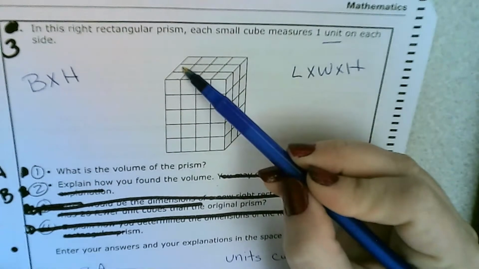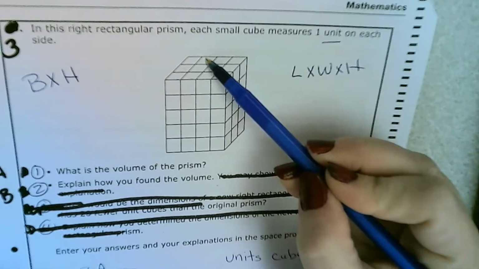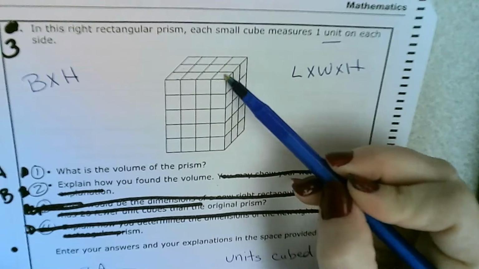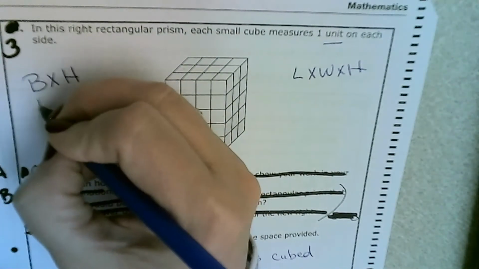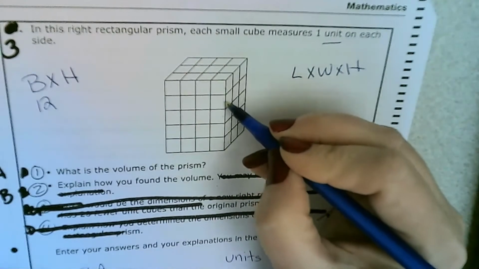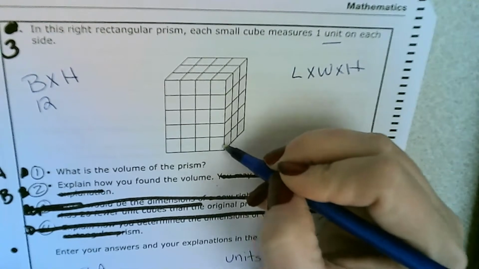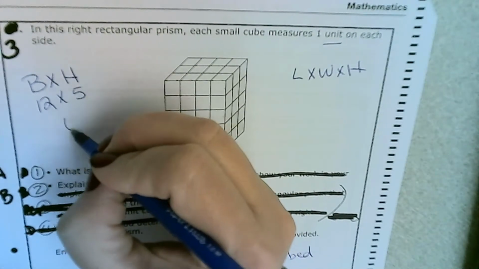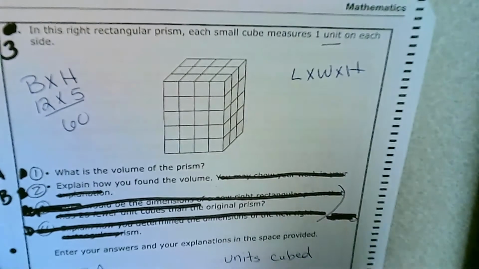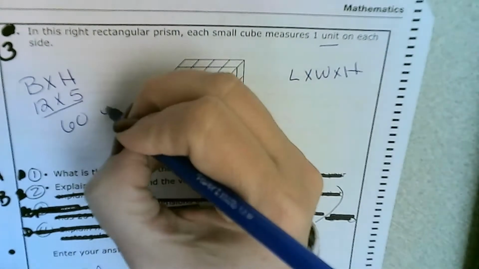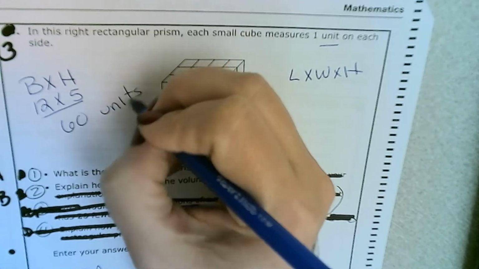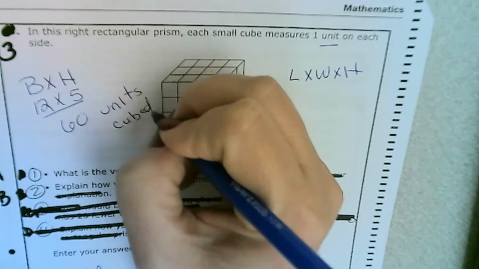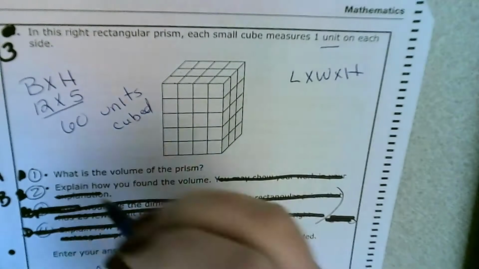So 1, 2, 3, 4, 5, 6, 7, 8, 9, 10, 11, 12 is the top, and it is 1, 2, 3, 4, 5 high. Okay, 12 times 5 is 60. So it is 60 units cubed, or cubic units.